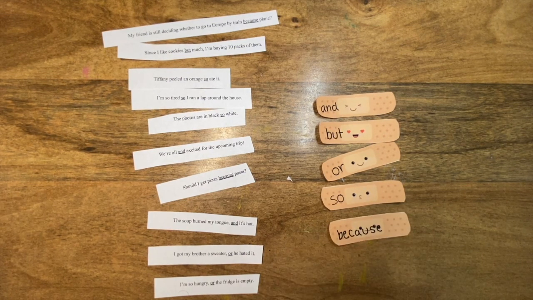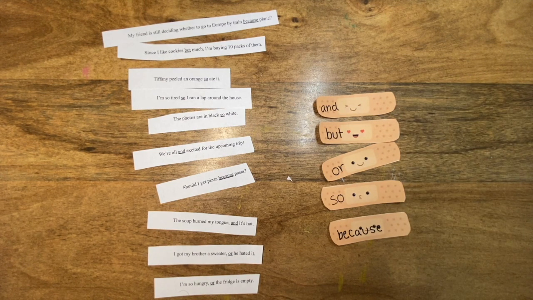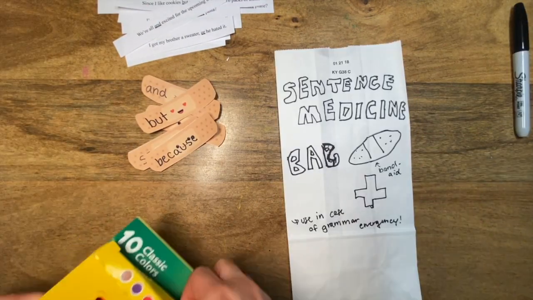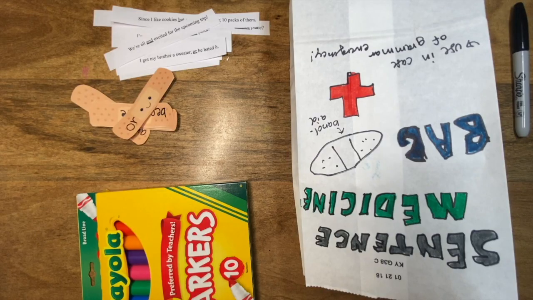Alright, now that we have our conjunctions on each of our band-aids, let's go ahead and take our paper bag and decorate it. And this is an optional step, so feel free to follow along or not. Alright, so I decorated my medicine bag. And in this medicine bag, we're going to be putting all of our sentences in it. The next fun step will be to take our bag and shake it up and then pull out one sentence to treat, like so.